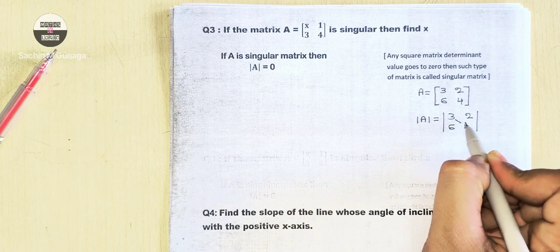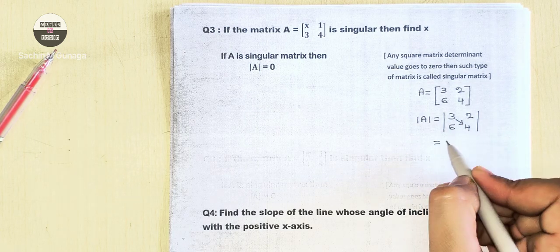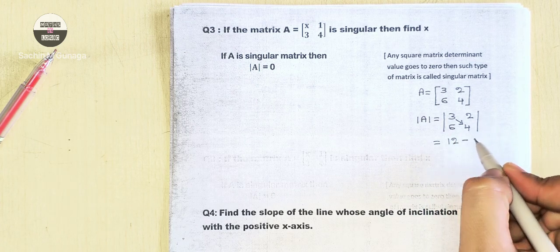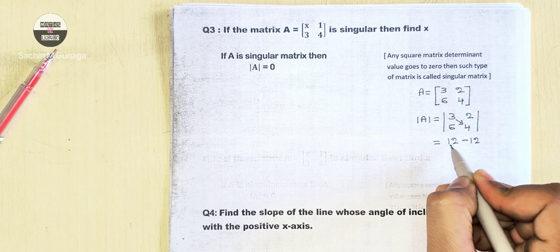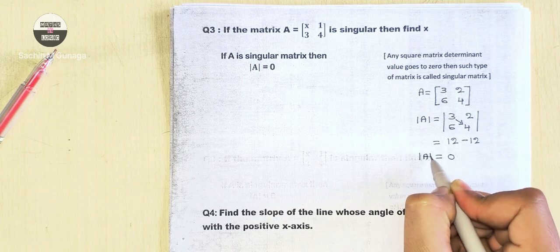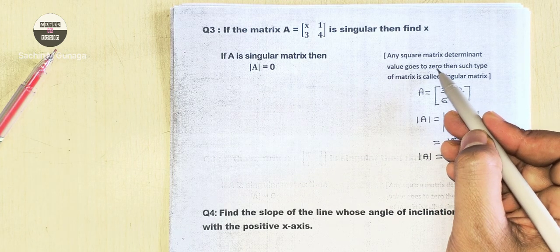Then apply the determinant rule, cross multiplication, middle always minus sign, 3 into 4, that is 12, minus 6 into 2 is how much here? 12. Next 12 minus 12 goes to what here? 0. See, finally, the determinant value of this matrix we are getting is 0.